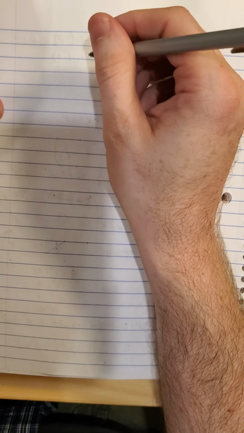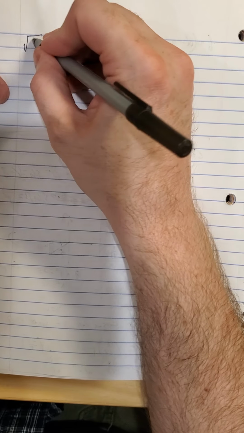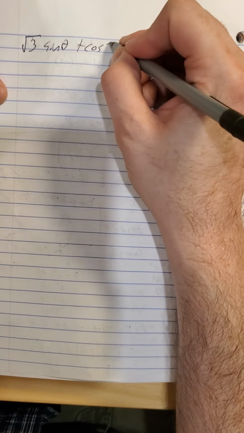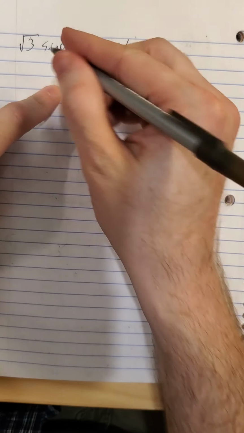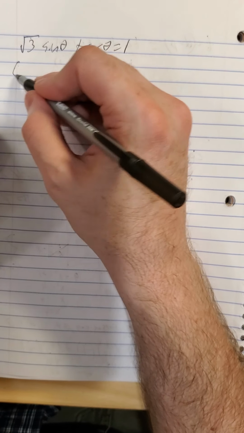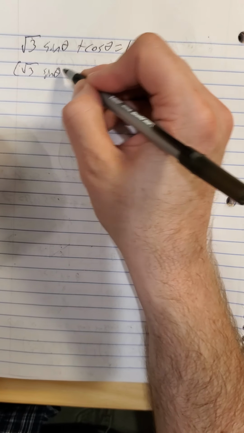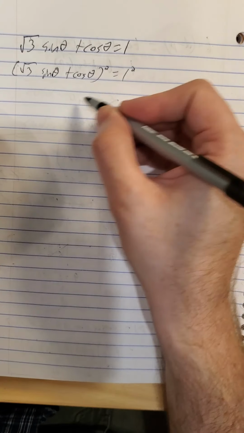So we have one more nice linear one that we can make easier by doing a little bit of squaring. So we're going to solve root 3 sine theta plus cosine theta is worth 1. So one option we have now, since we have some more tools available, root 3 sine theta plus cosine theta squared is 1 squared.